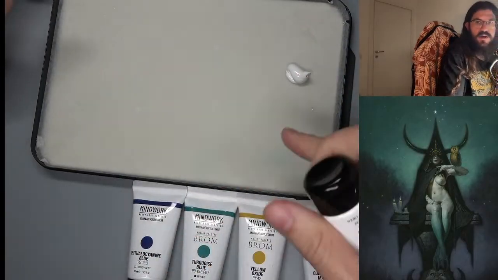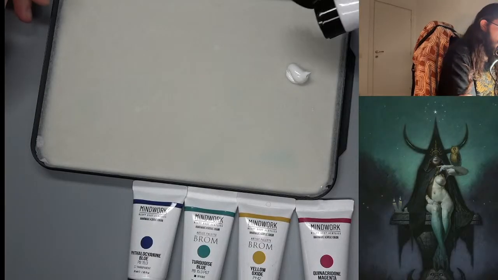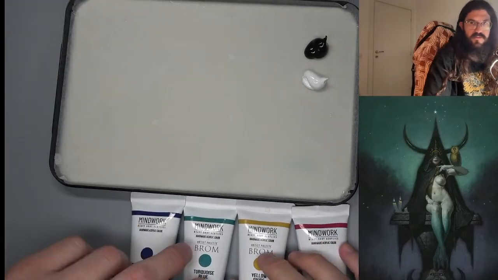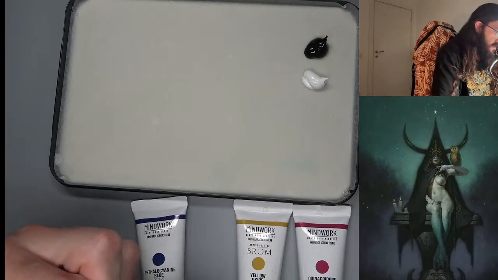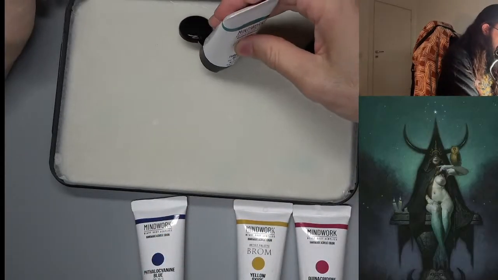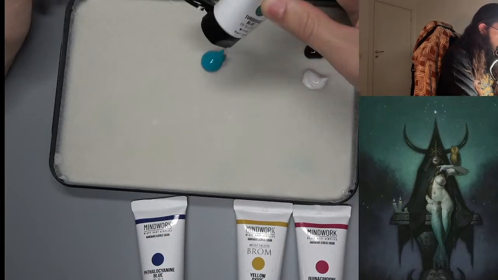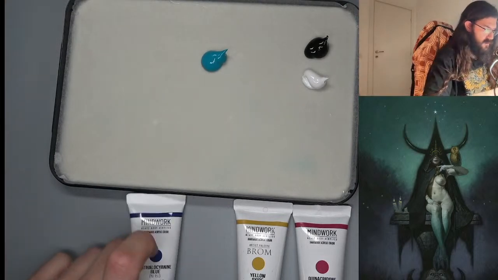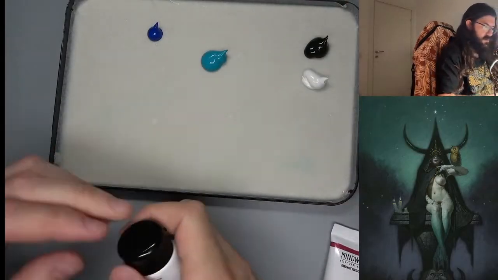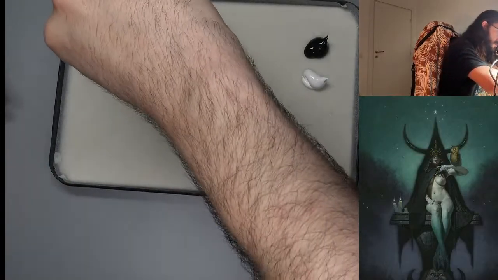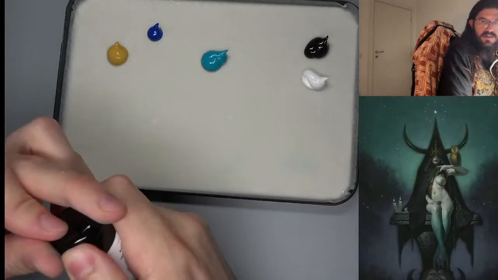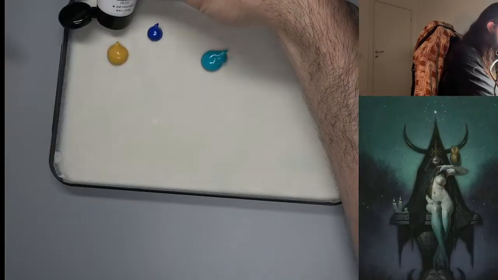Usually when I start to arrange my palette, I try to bring a lot of black and white because I will use a massive dose of those colors during the painting process. Then we have our main color here, the turquoise blue. A bit of blue. A bit of yellow, and last, our quinacridone magenta.